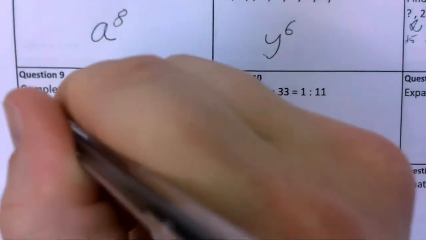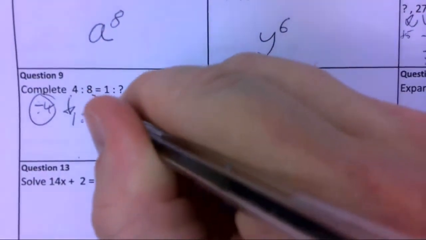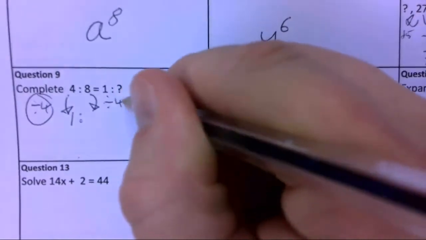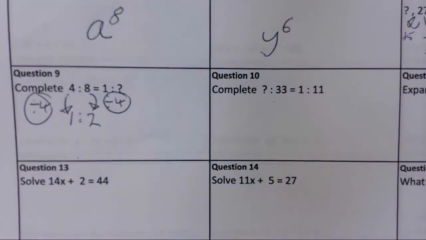I need to see, what do I multiply or divide by to go from 4 to 1? Well, I have to divide by 4. So I'm going to do the same thing with this 8. I'm going to divide that by 4, and that's going to give me 2. So 1 to 2. Now this work with ratio, you're going to get really good with it.